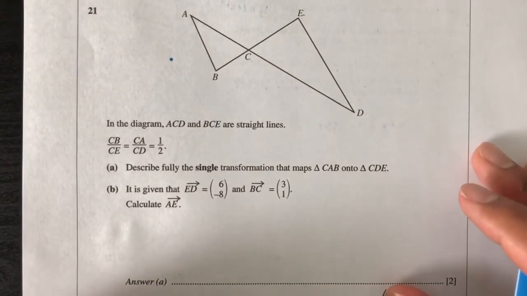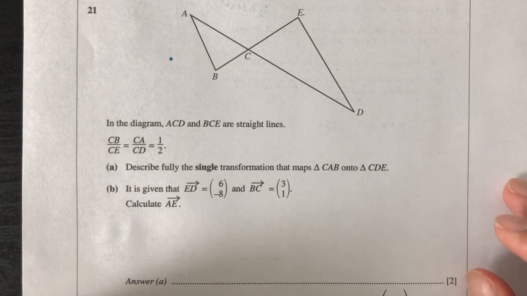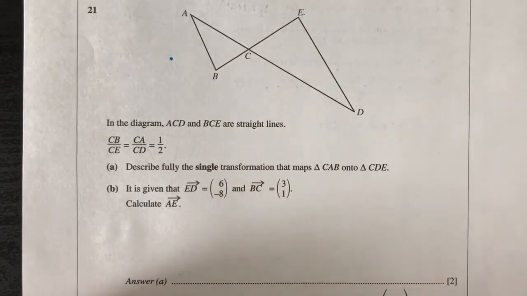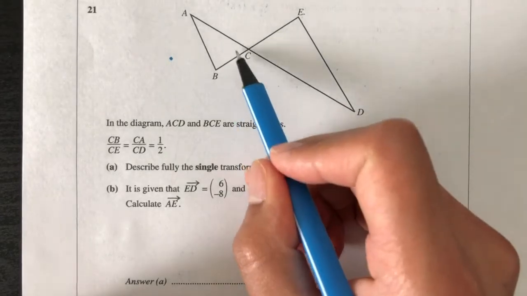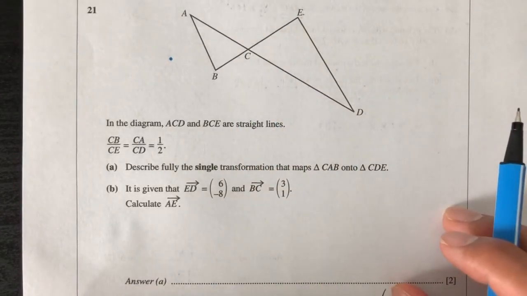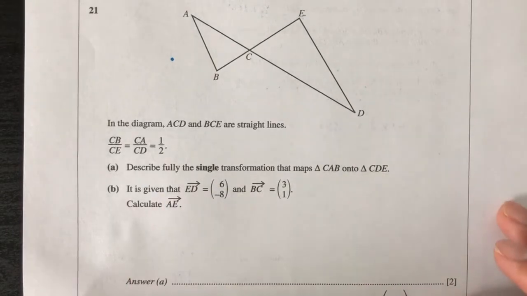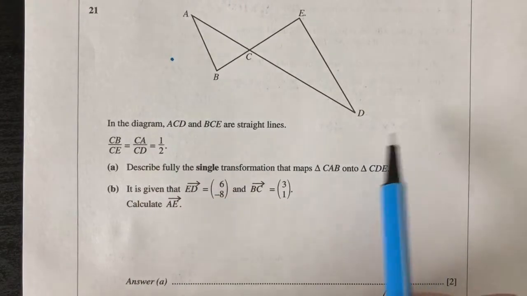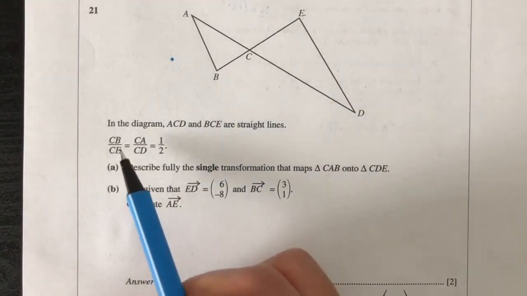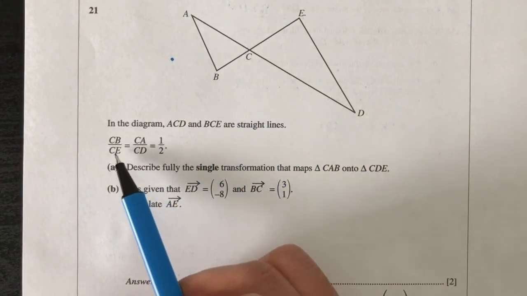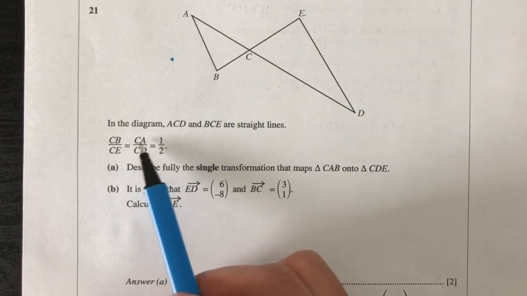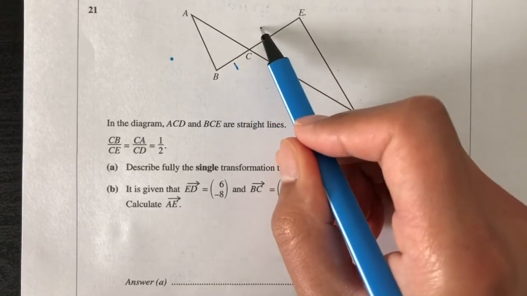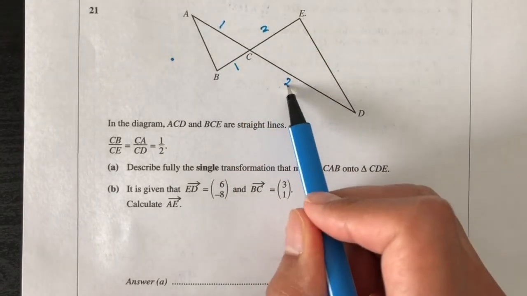Now question number 21, we have these two shapes. As you can see, they are similar, right? I think from experience and practice, you will know that these two shapes must be similar. These two angles here are equal in size. Anyways, let's go to the questions. In the diagram, A, C, D, and B are straight lines. Now we have CB over CE equal to CA over this. So these are in the ratio of 1 to 2 and 1 to 2. That's their proportionality.